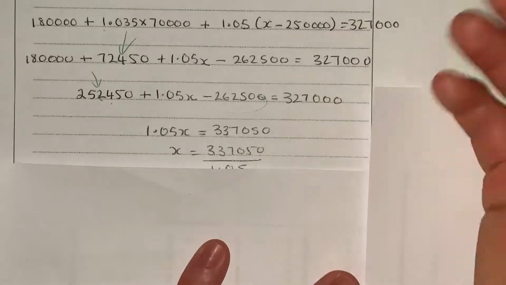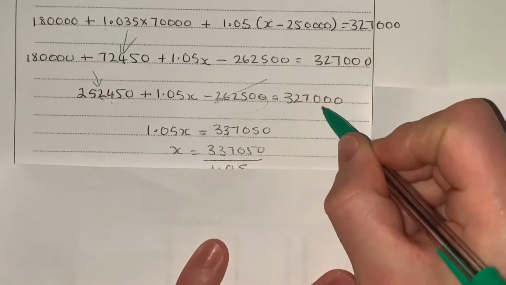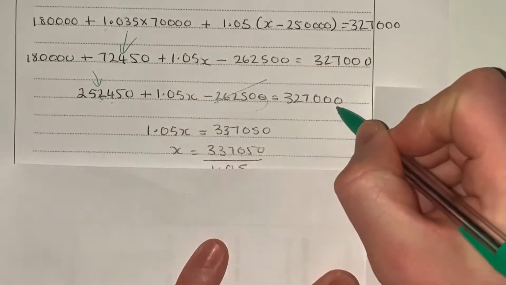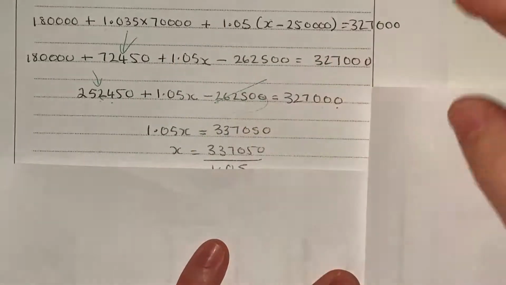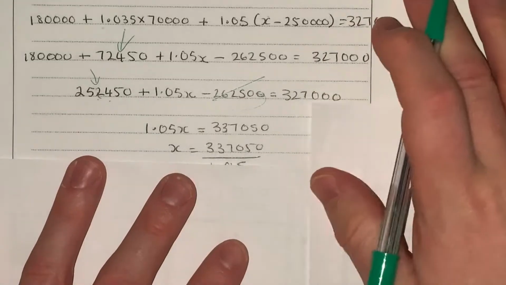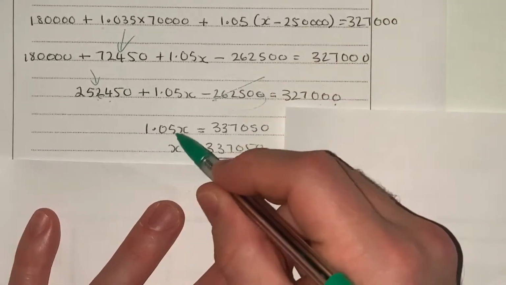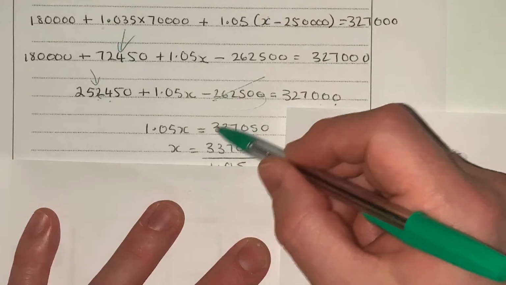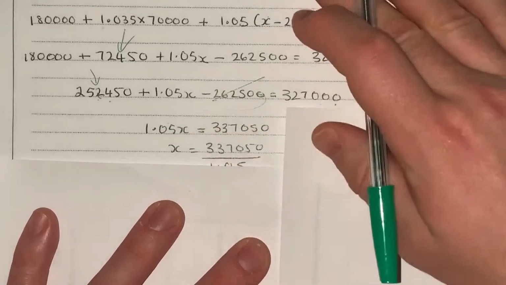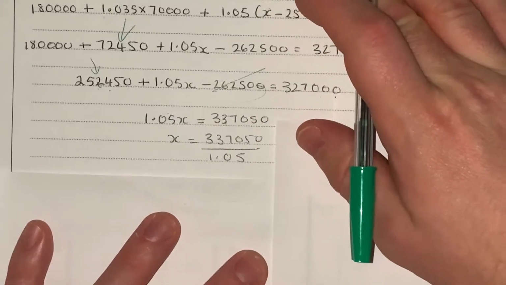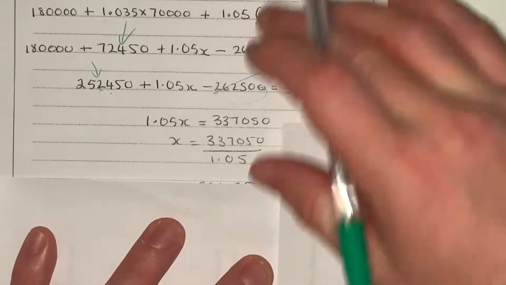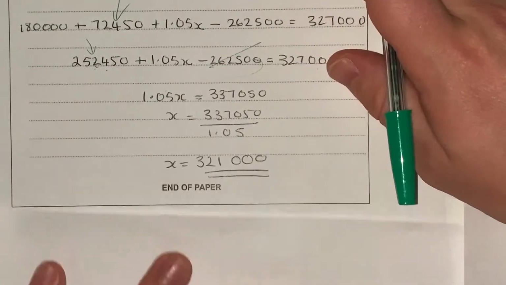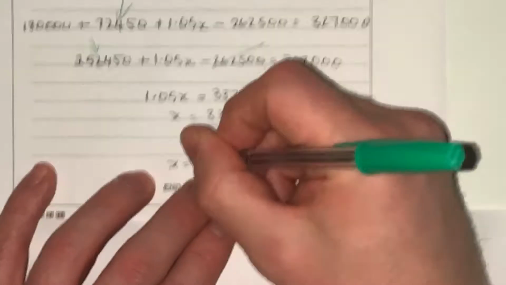So a little bit confusing. Loads of ways you could do it. You could add that first to there. You could then subtract that from your previous answer, right? But I've just sped it up a little bit. So I'm now left with something a little bit simpler. 1.05x equals this. So how do I get the x on its own? Well, I would divide by 1.05. Okay, it's just solving equations, and that would leave me with the cost of the house of 321,000 smack on.